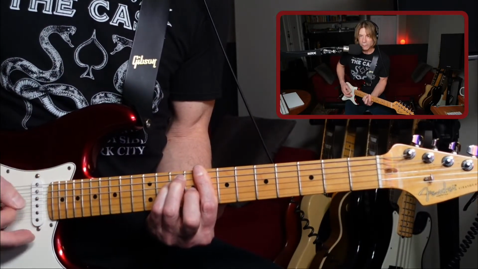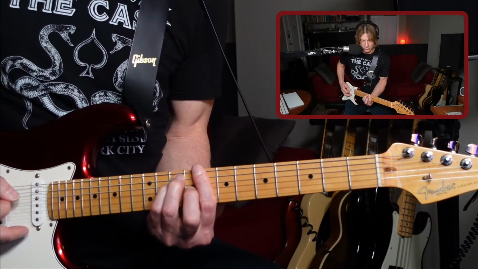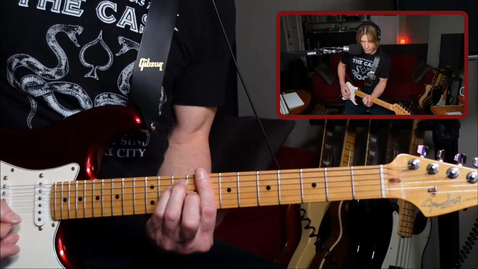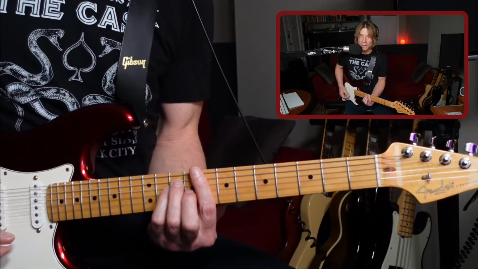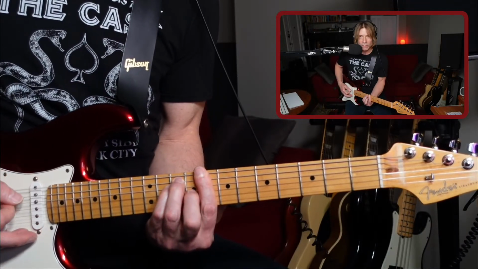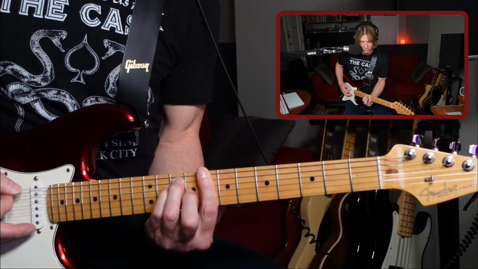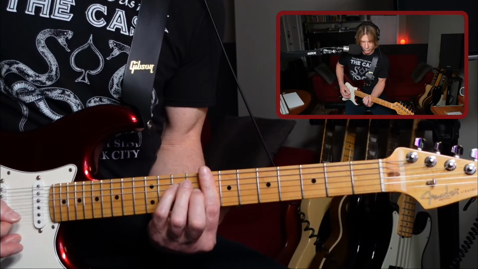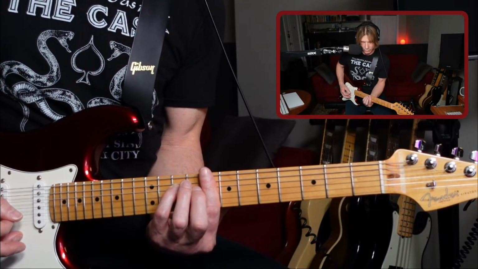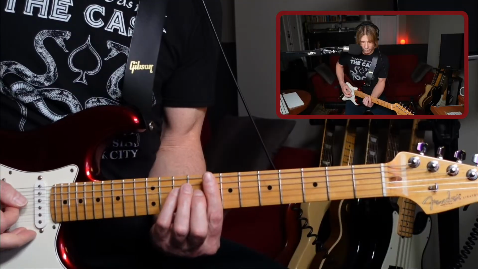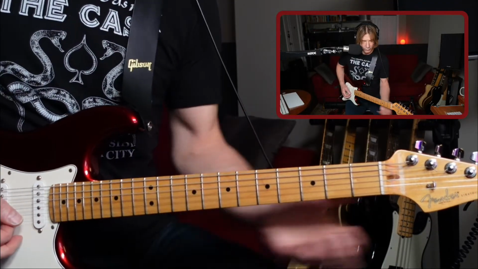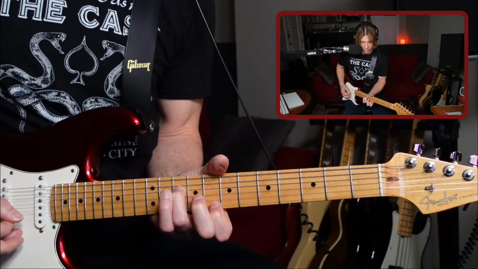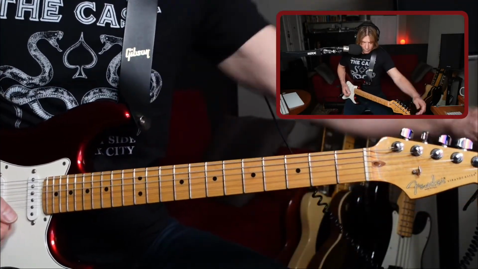Sounds different, right? It's just an easy way to do it as well. Does it make a difference? Because you're playing in the same area.